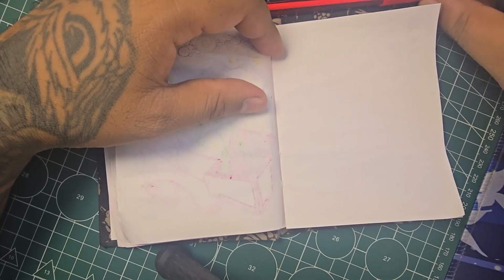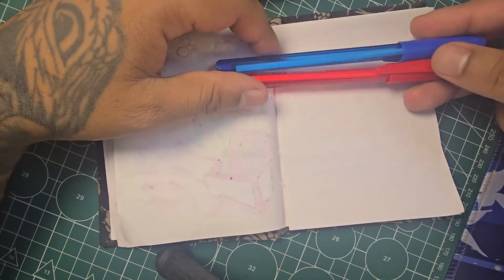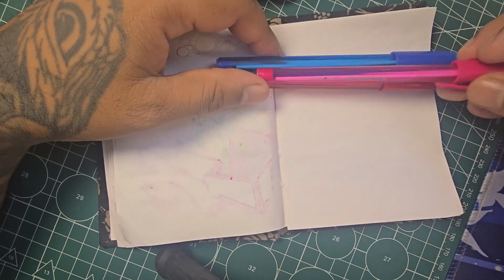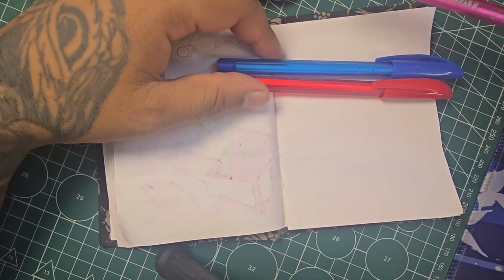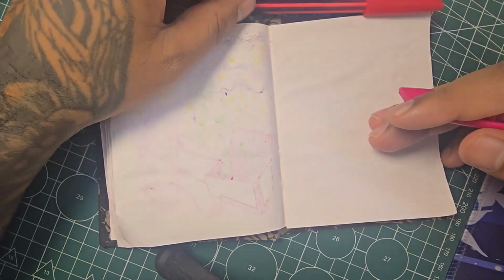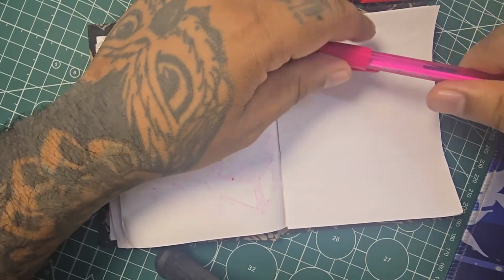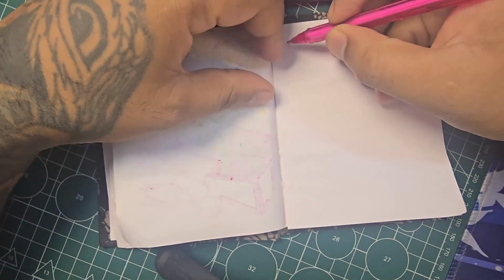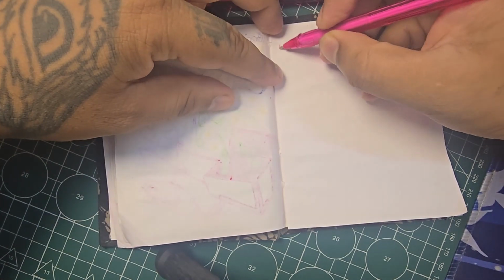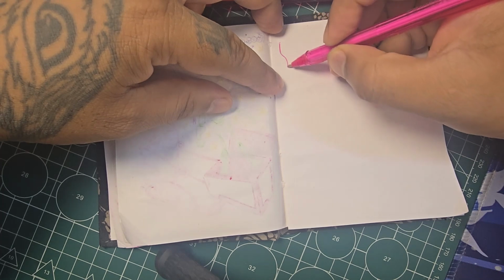So let's get started. I've decided to use these three colors. I use the pink, a red, and kind of a darker blue. So what I do first is I start just by drawing some random shapes.